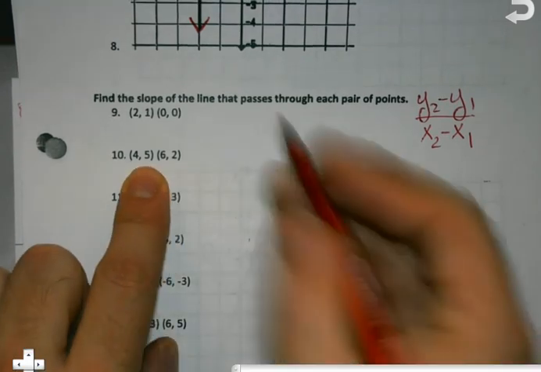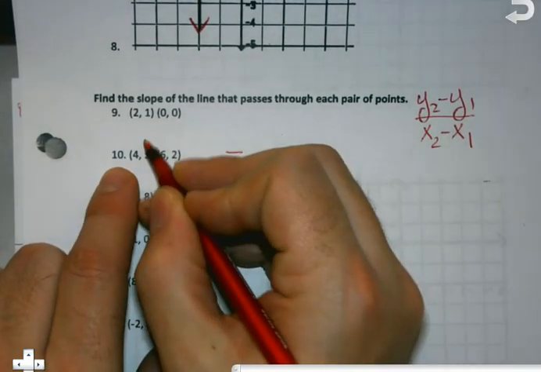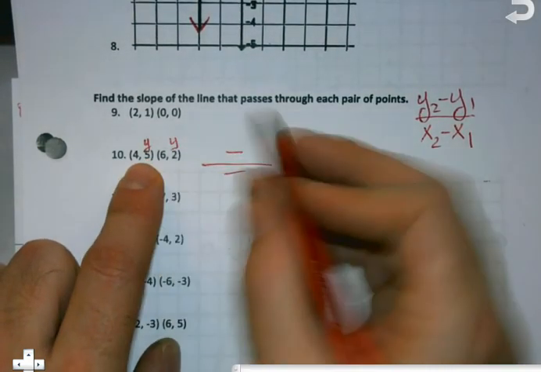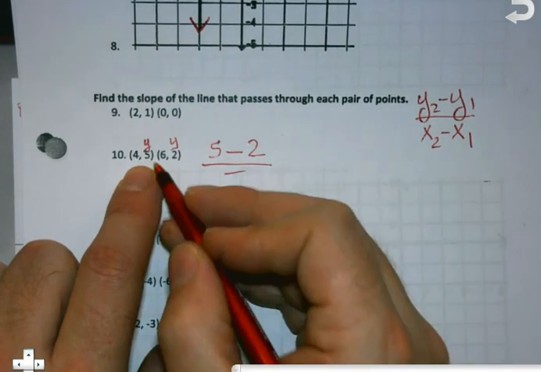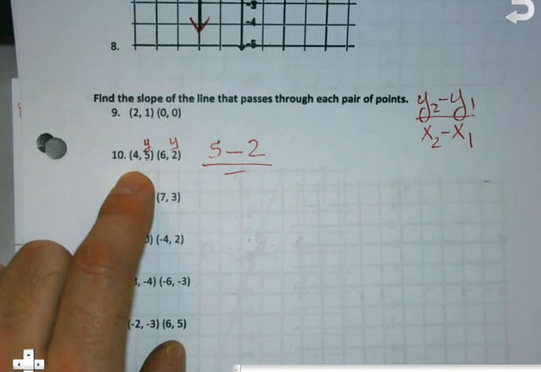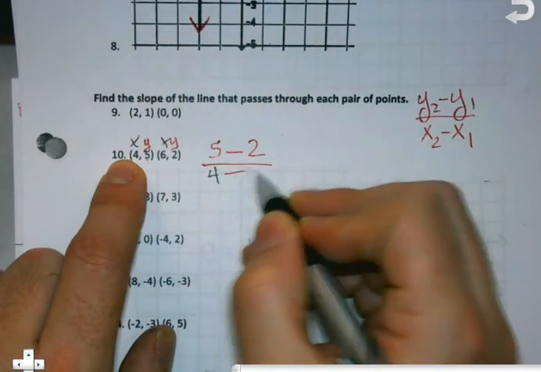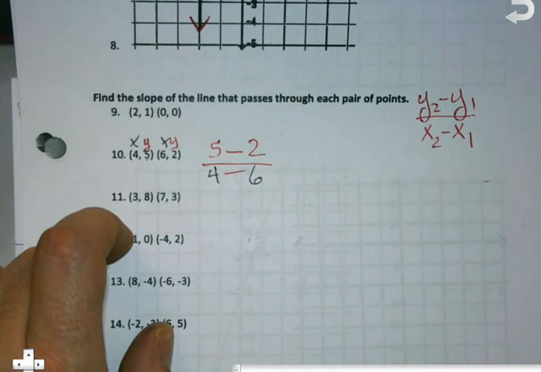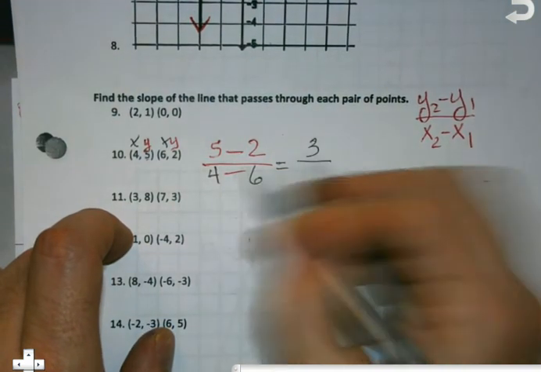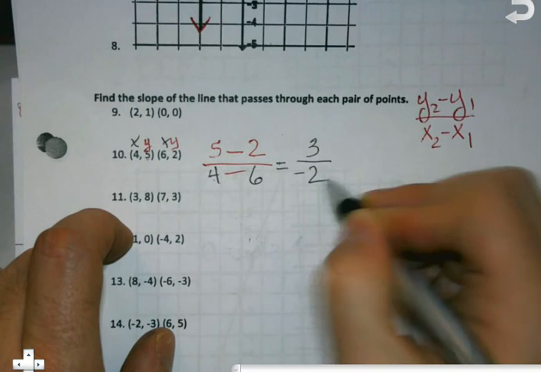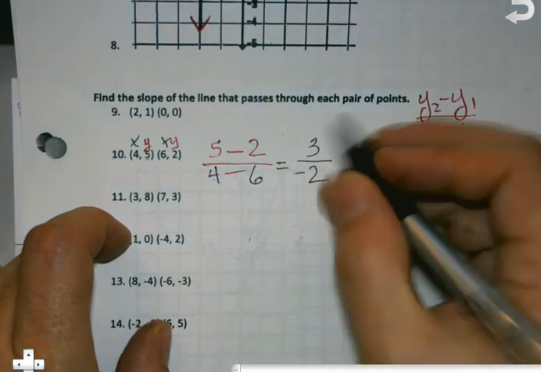You take your points, minus is in there, and again, it doesn't matter. Y always goes on top, and whichever y I start with, I need to start with the same x. Minus 6 is negative 2. And since that doesn't reduce evenly, 2 doesn't evenly go into 3, I'm done.